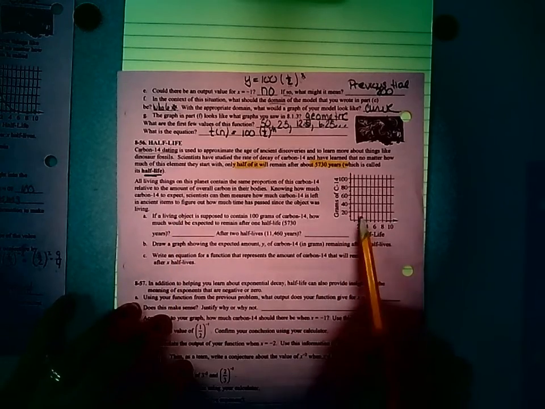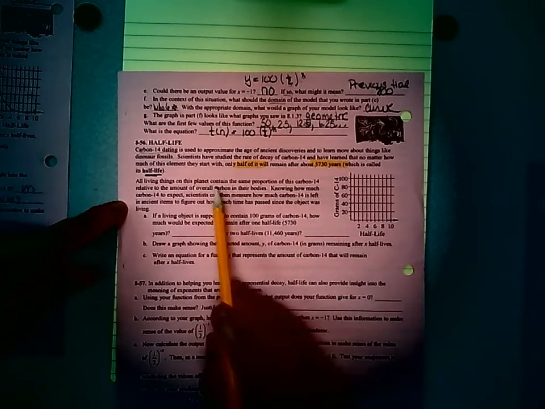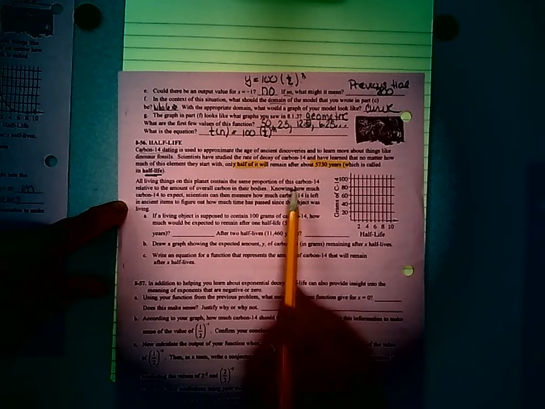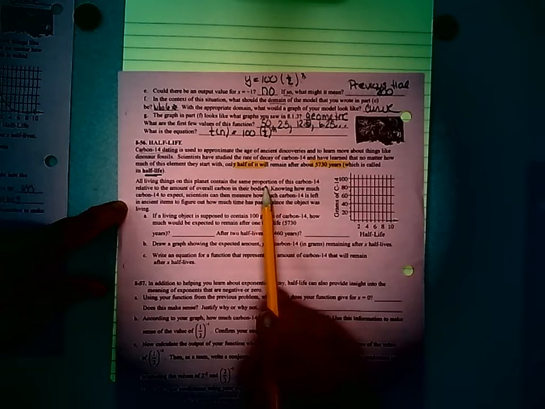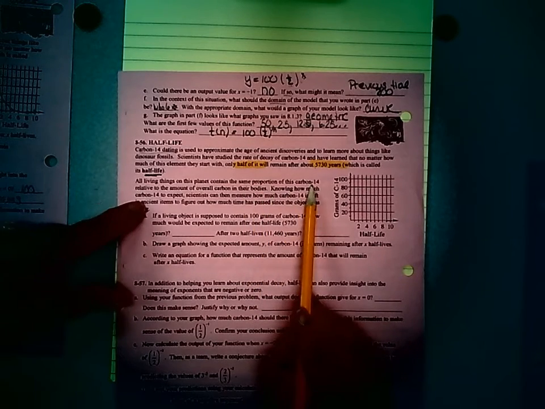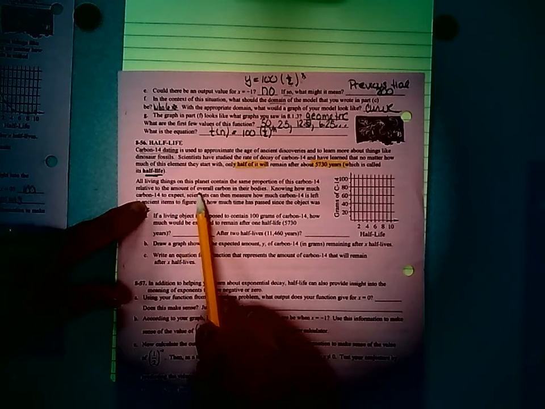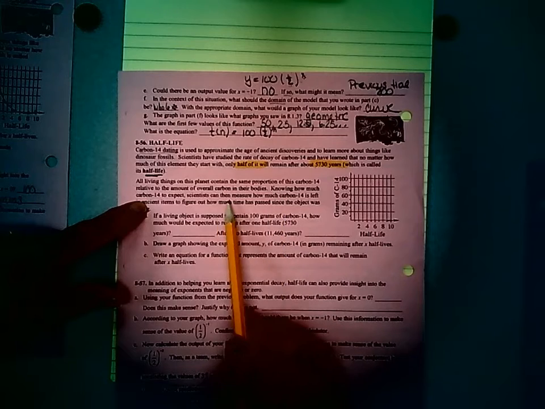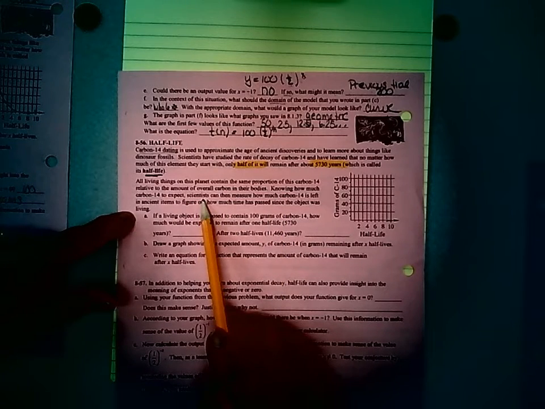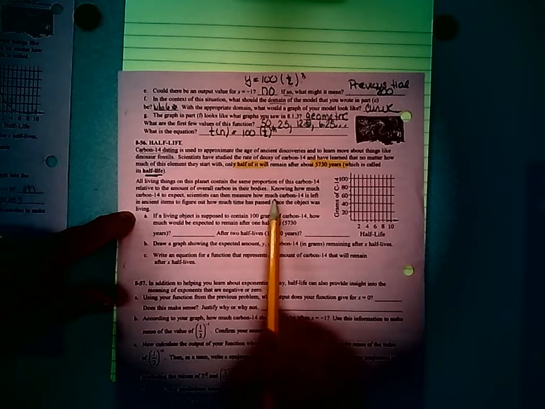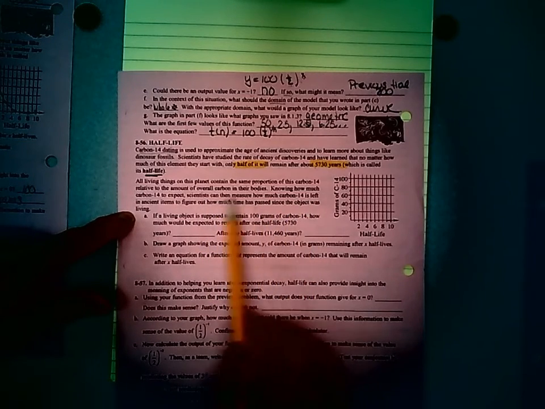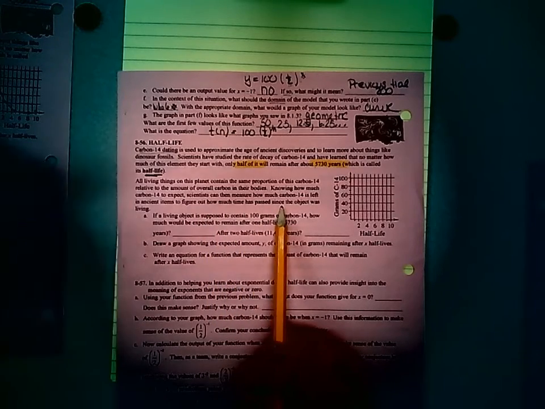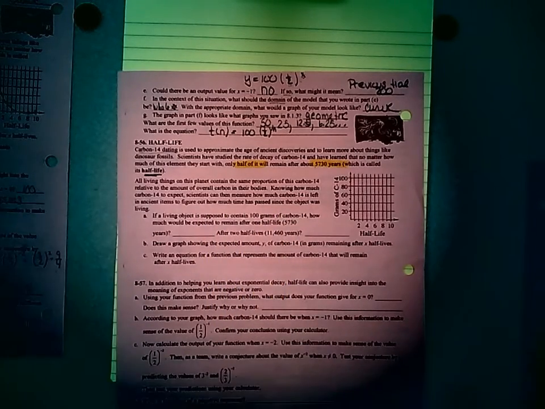So we're going to look at this. If we know that all living things on the planet have the same portion of carbon-14 relative to the amount of overall carbon in their body, knowing how much carbon-14 to expect, the scientists can then measure how much carbon-14 is left in an ancient item to figure out how much time has passed since the object was living.